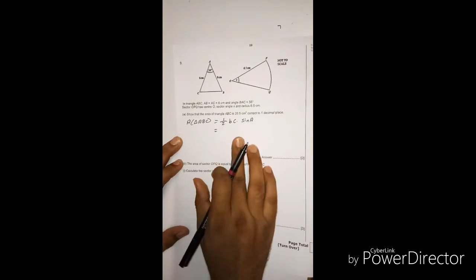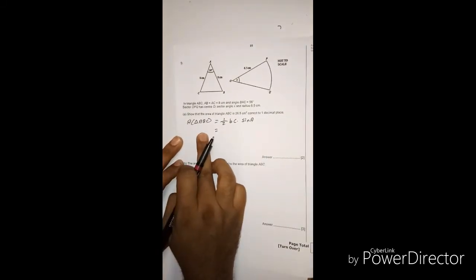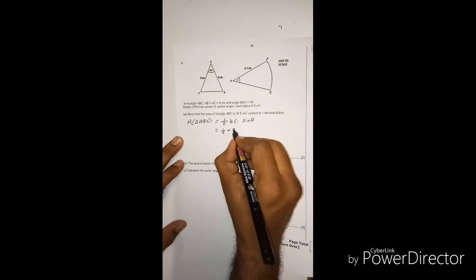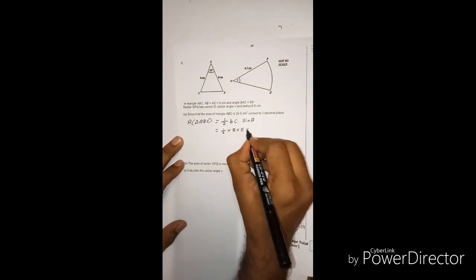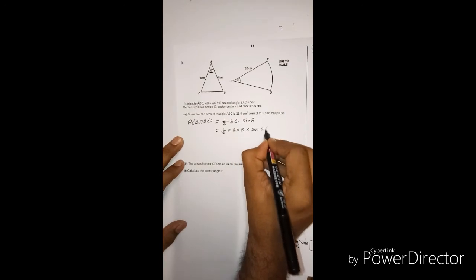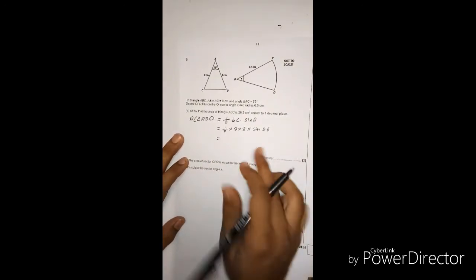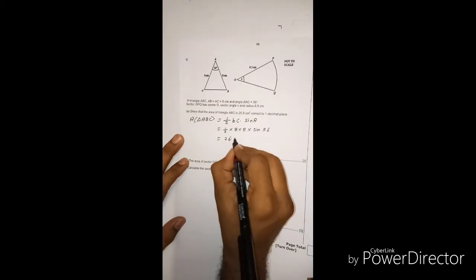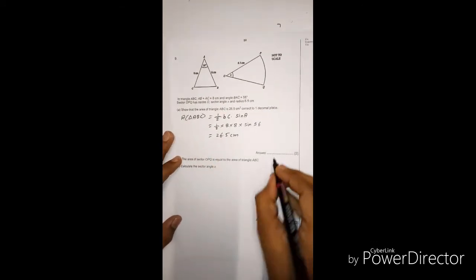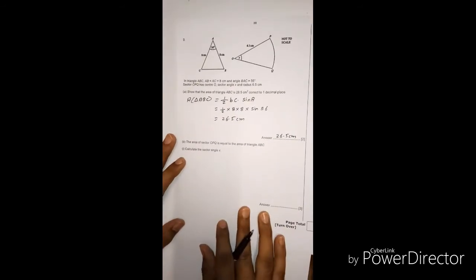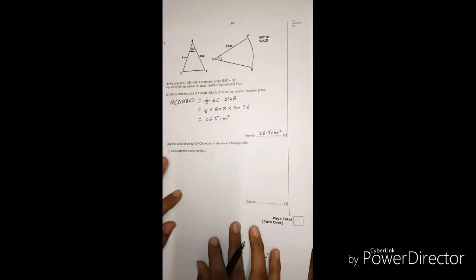Substituting, this becomes half into 8 into 8 into sine 56. When you put this in the calculator, you get 26.5 centimeters square. So this will be your answer.